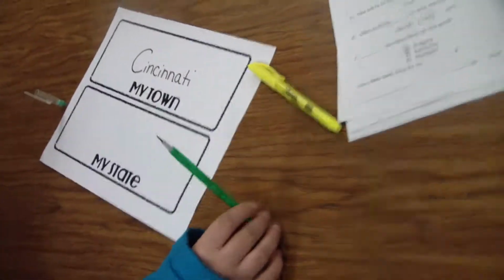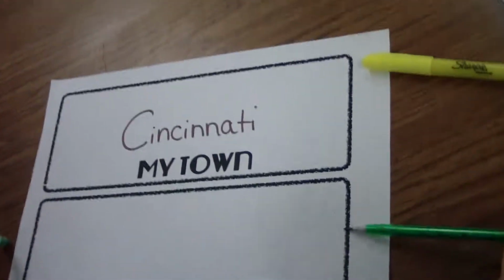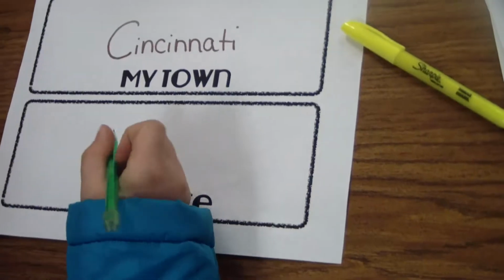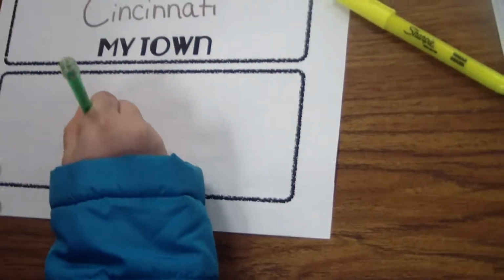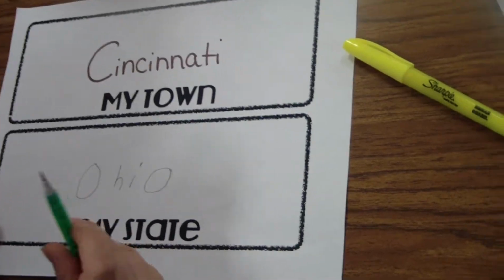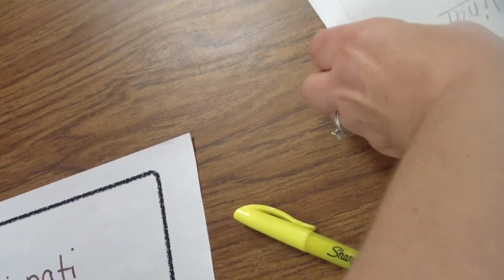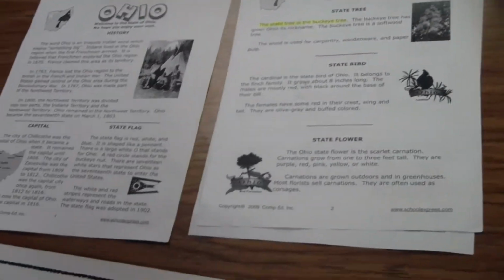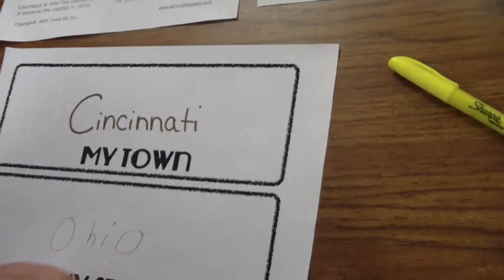All right, so Aiden has just a piece. So I've written Cincinnati for him, and so then Aiden, you would fill out Ohio. Right. So go right ahead and do that, and then I would like for you to maybe show what you've learned about Ohio from our reading, from our nonfiction texts that we've been reading and answering questions, or some of the facts that we wrote down yesterday in class. All right, or you could use the nonfiction text. All right, so I'll come back to you.